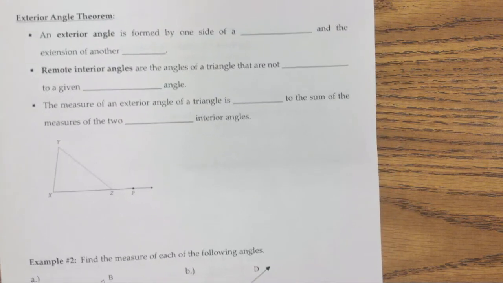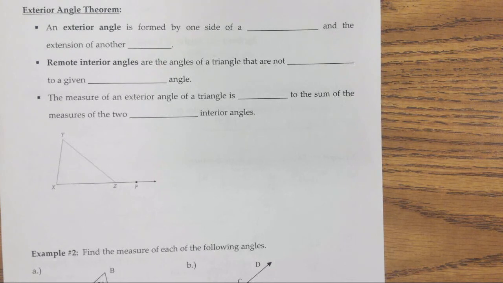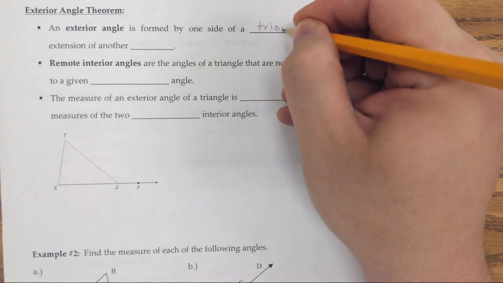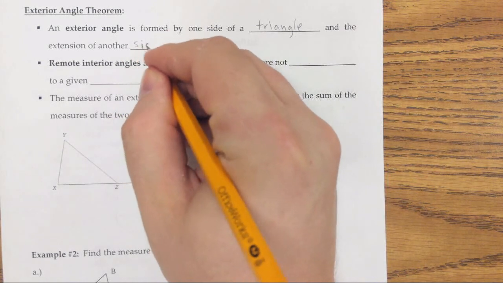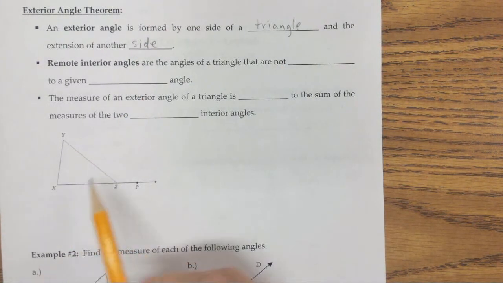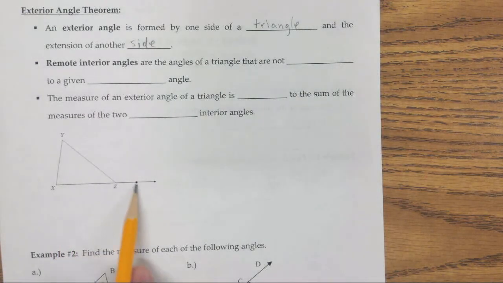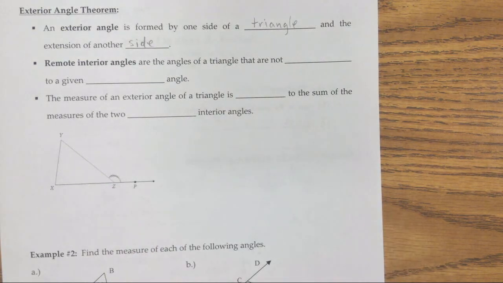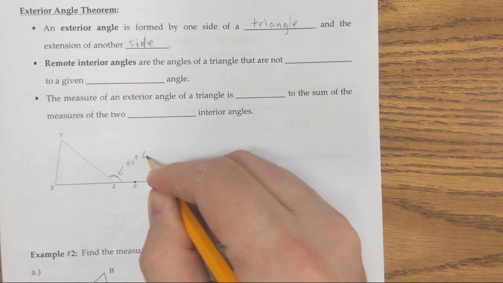Alright, moving on. Let's talk about the exterior angle theorem. An exterior angle is formed by one side of a triangle and the extension of another side. Like this one down here: here's one side of the triangle, I extend out this other side, and I make this exterior angle right there. So this is the exterior angle.